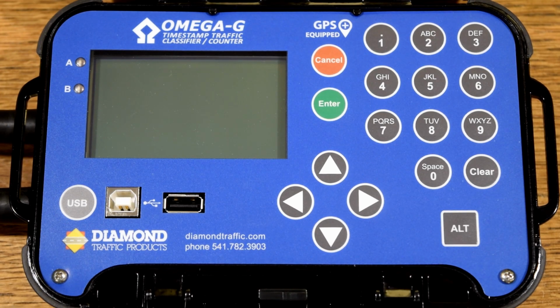The Omega G does not have a power switch. It is always on. To activate the display, simply press any key on the keypad. The only key that will not activate the display is the Alt key. For our example, we will use the down arrow.